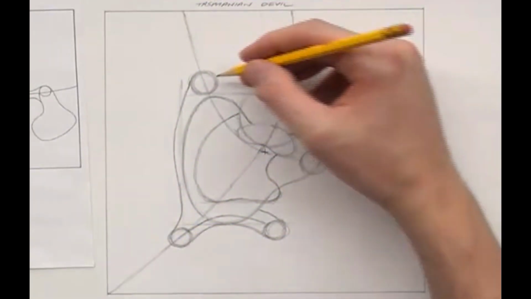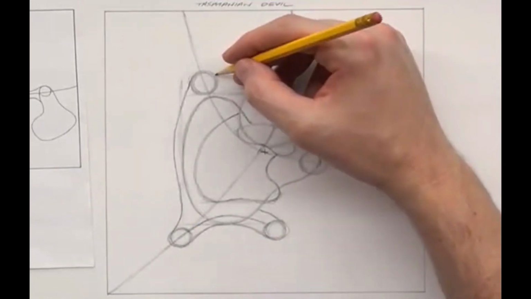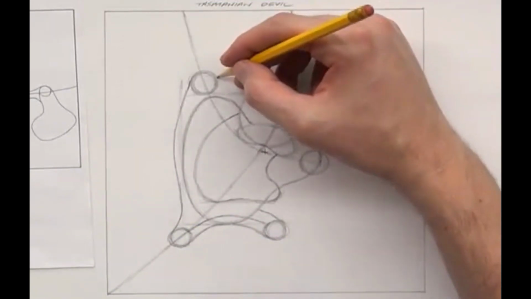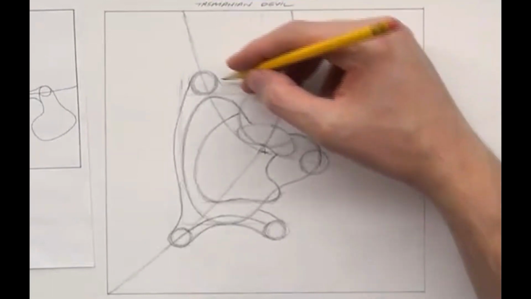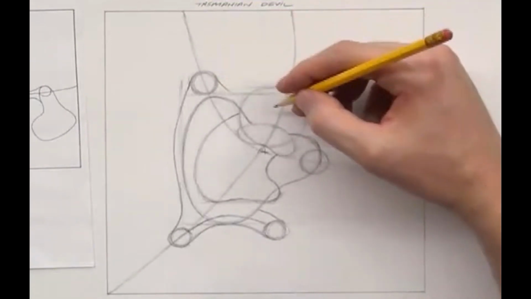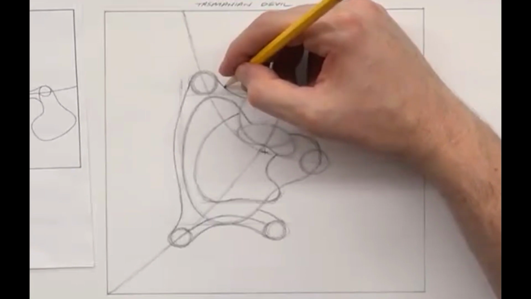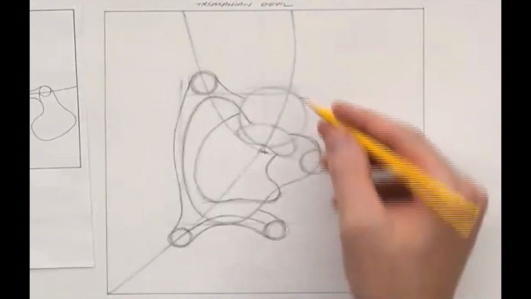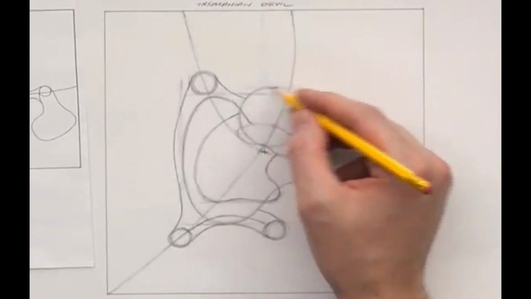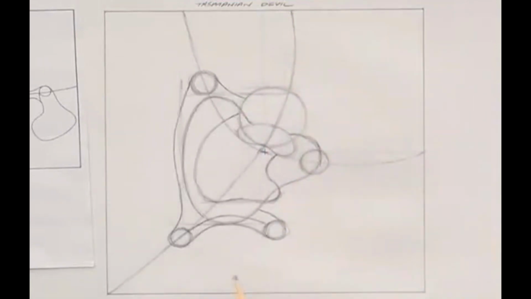Now, while I'm at it, I think I'll finish up here. I'm going to go to the shoulder and just draw from the side of the shoulder downward until I hit the skull. And I'm thinking about right there. That looks pretty good. Okay, now I think this is coming together for me pretty well.